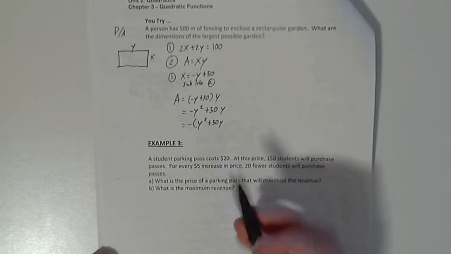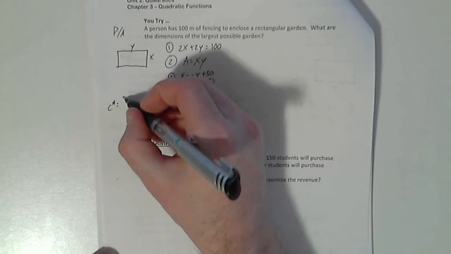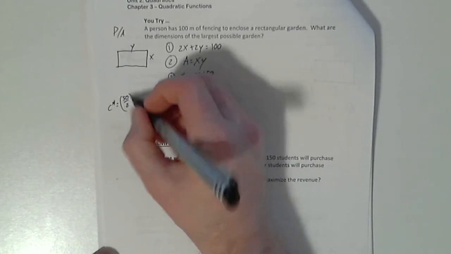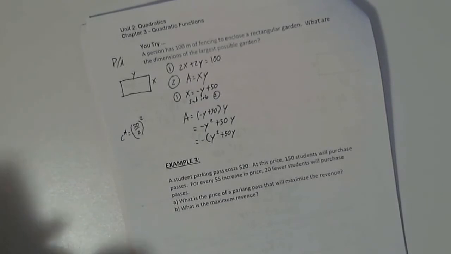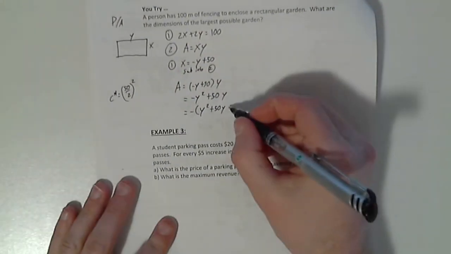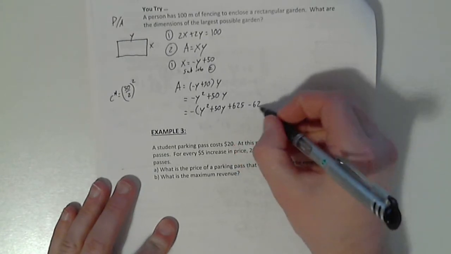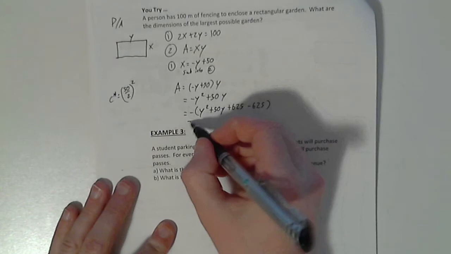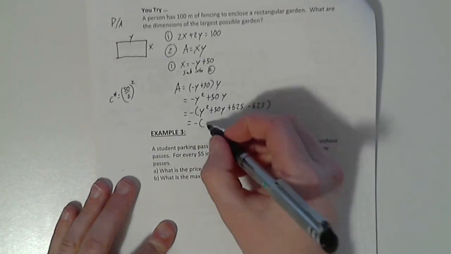Find the new C value. So C star is equal to 50 over 2 squared. And what is 25 squared? 225, 625. Plus 625 minus 625 equals negative y plus 25.